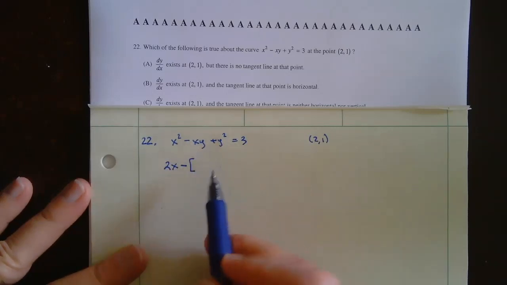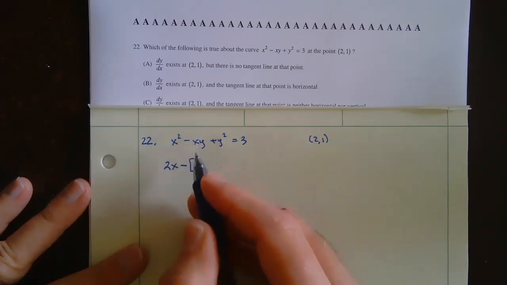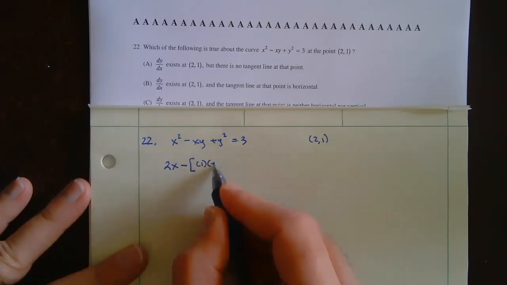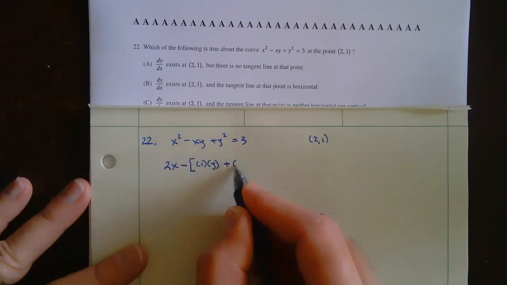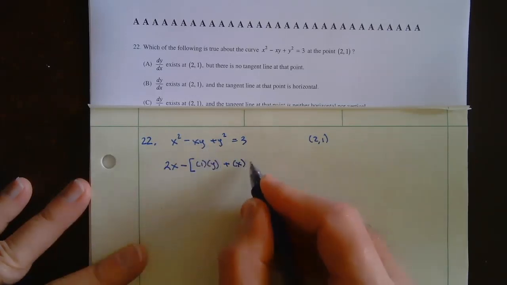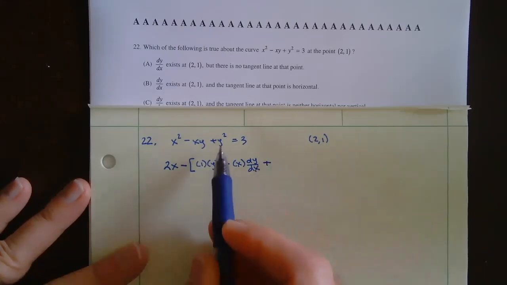So I'll put the product rule in a bracket. The derivative of x with respect to x is 1 times y, plus x times the derivative of y with respect to x, which is where you pick up the dy/dx.